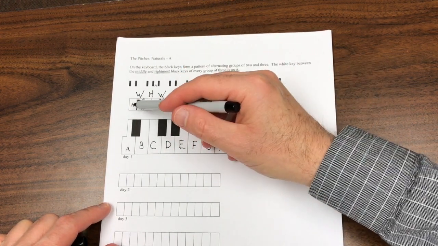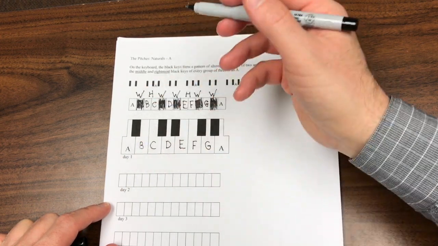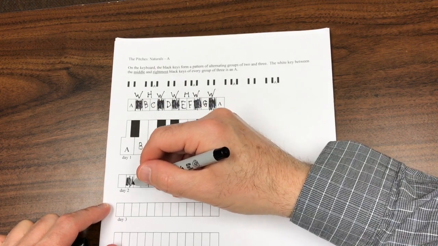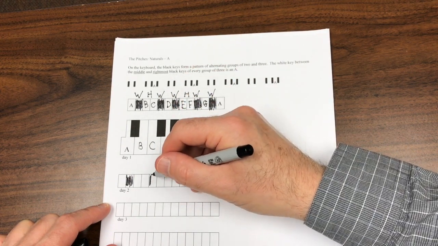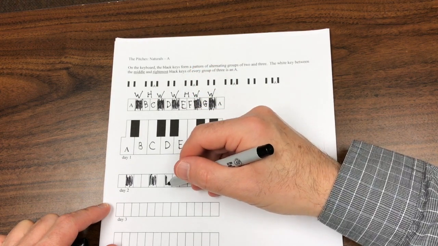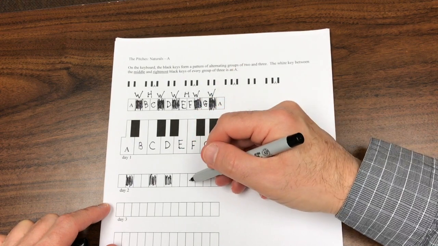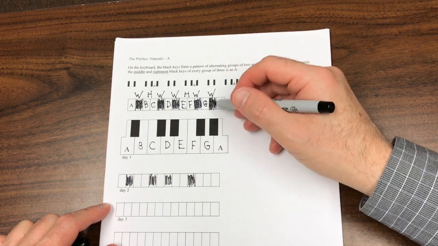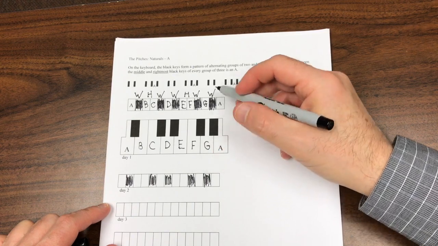So the first thing you would do is just look at the pattern of white keys and black keys and copy that. I'll just do it real quick here. Start with a white key, and then here we have a black key. 2 white keys, then another black key, then a white key, then a black key, then 2 white keys, 1, 2, then another black key. Put that in there. Then a white key, another black key, and we end on a white key.